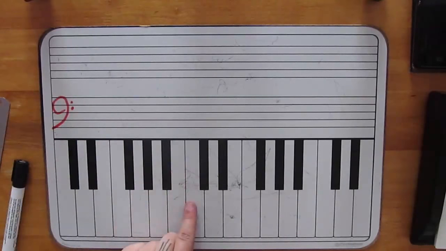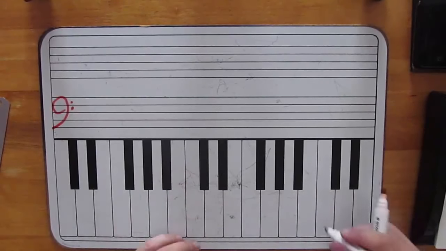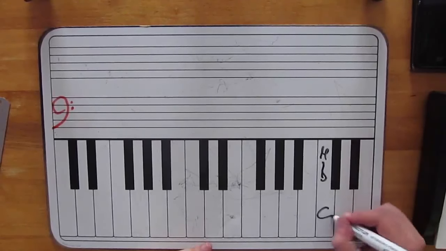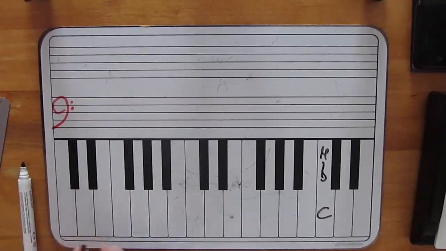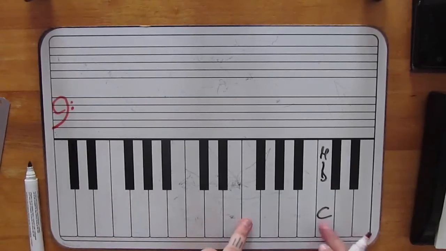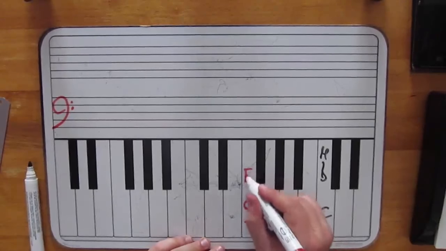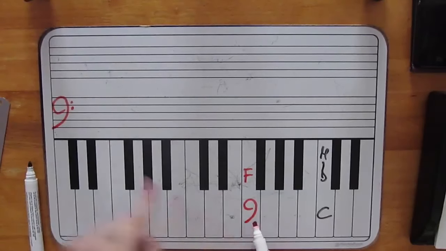Let's move our middle C here. That's middle C. So this is F below middle C. F below middle C.